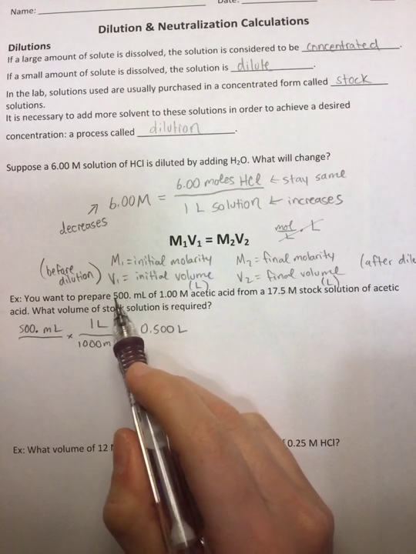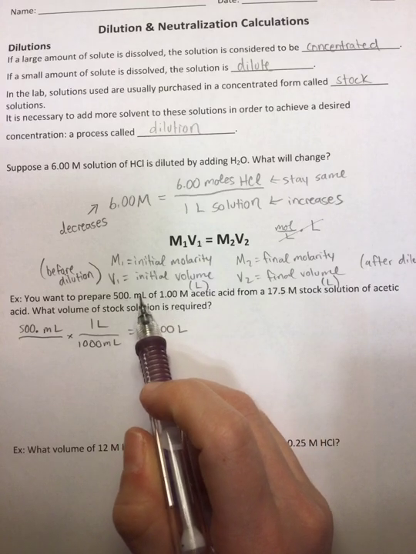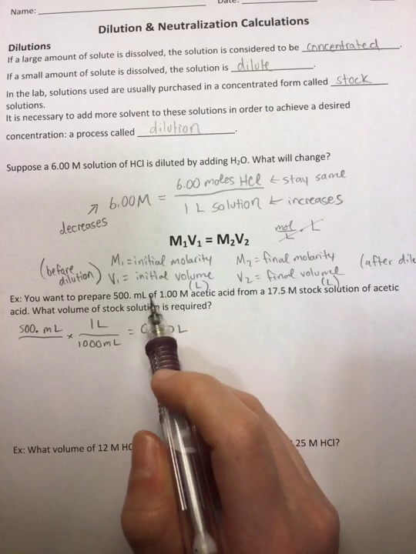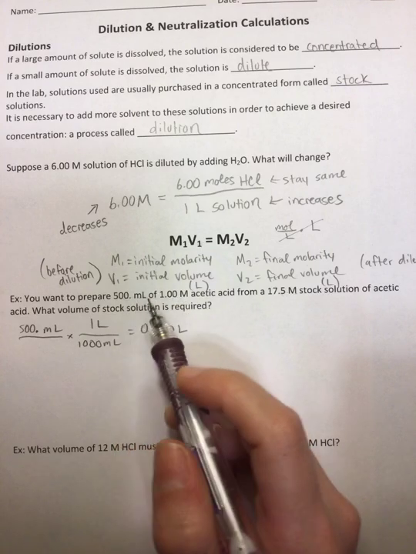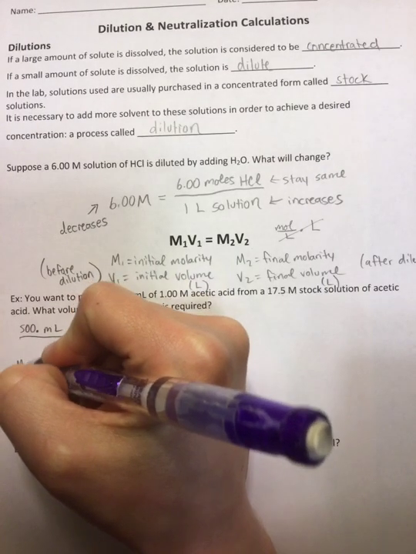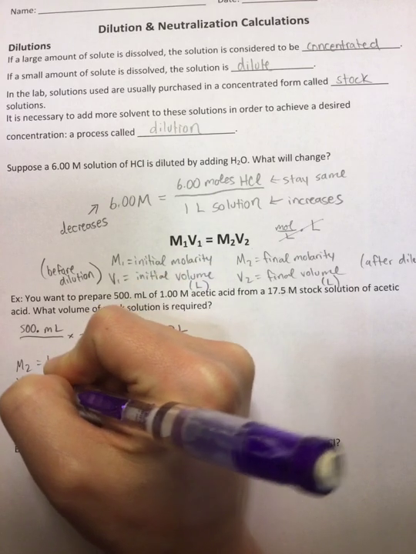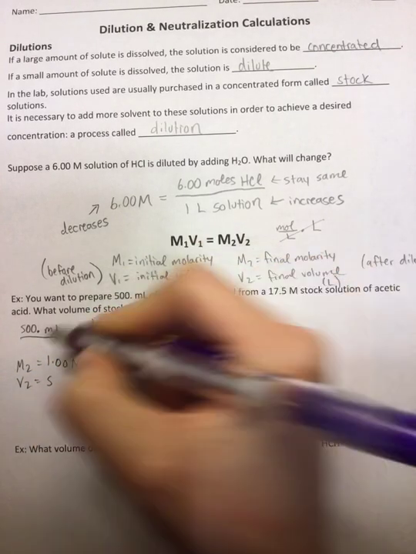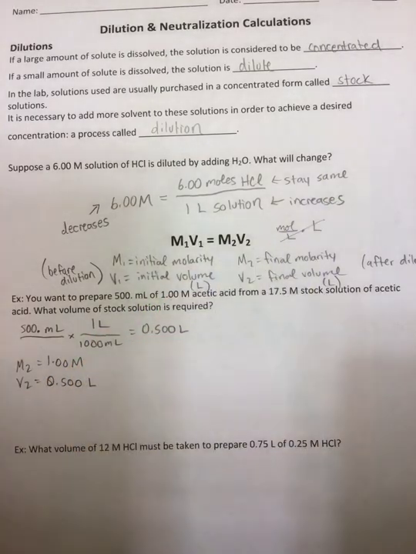And then after that, I should be able to fill everything in. I want to prepare this right here. So think to yourself, am I starting with this or am I ending with this? These right here, even though they're listed first in the problem, are actually my M2 and my V2. So M2 is 1.00 molar. My V2 is 0.500 liters, as we just calculated.